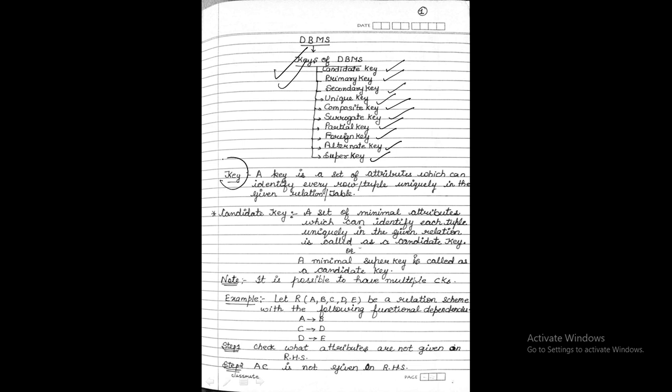What is a key? The first question that arises in mind: what is a key in database management system? A key is a set of attributes which can identify every row, tuple, uniquely in the given relation, that is known as a table. Such a row, such a tuple which is uniquely identified in a table, in a relation, is known as a key.